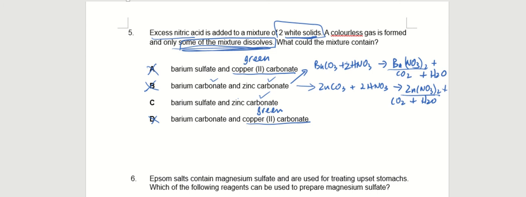Let's take a look at C then. We know that it has zinc carbonate, so it will produce soluble zinc nitrate. But here we have barium sulfate. Now you will remember that barium sulfate is an insoluble salt. All sulfates are soluble except calcium, lead, and barium sulfate. So this barium sulfate will remain insoluble because only some of the mixture dissolves. So leading us to a conclusion that the answer is C.